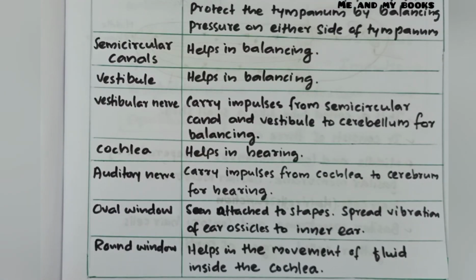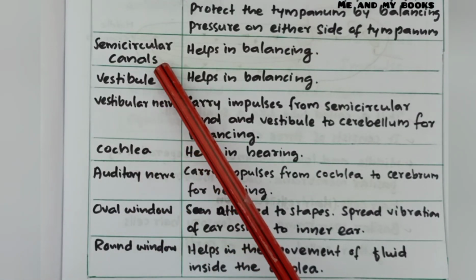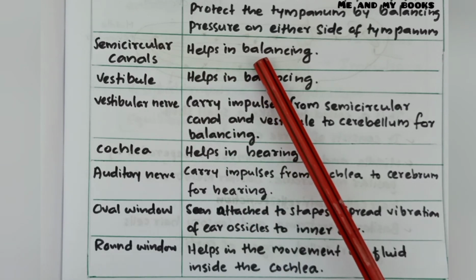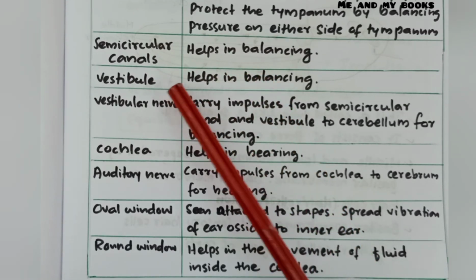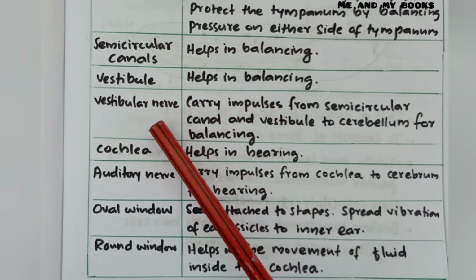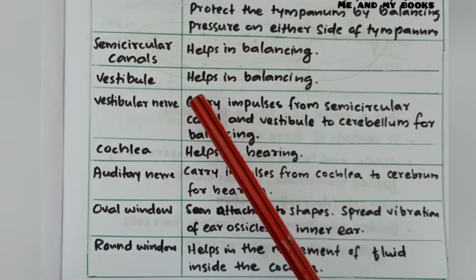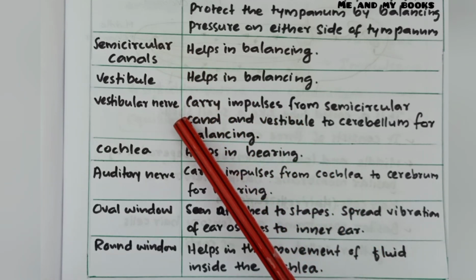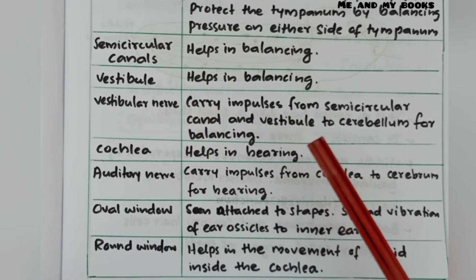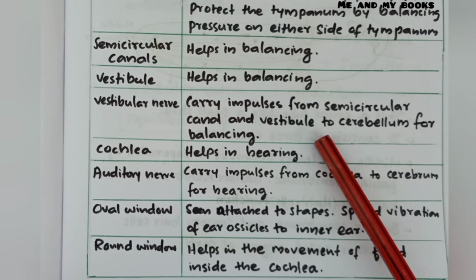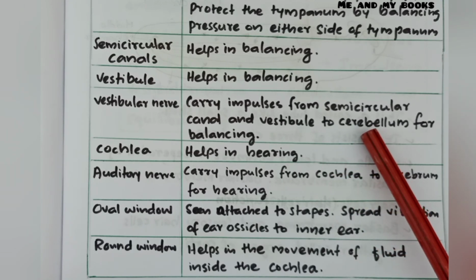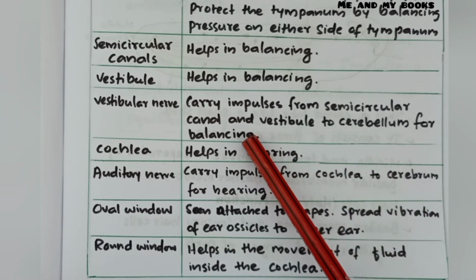Internal ear parts: semicircular canal helps in balancing, vestibule helps in balancing, vestibular nerve carries impulses from semicircular canal and vestibule to cerebellum for balancing. So these three parts are related with balancing. And note that this is carried to cerebellum. Impulses are carried to cerebellum for balancing.